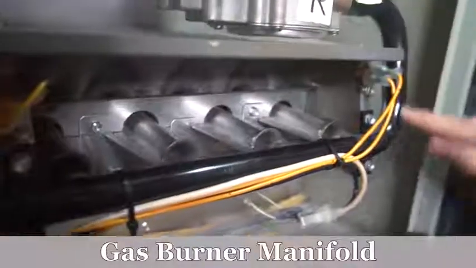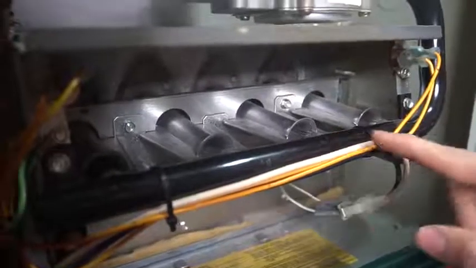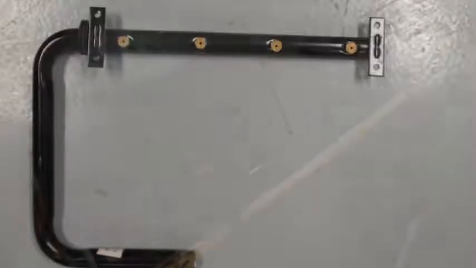The gas will go into here, and on the opposite side, I'll add a picture. On the opposite side, there's these gas orifices. Gas is pushed out through each of these orifices, and then the igniter lights the gas, and all the burners light, and the flames get sucked into the heat exchanger.